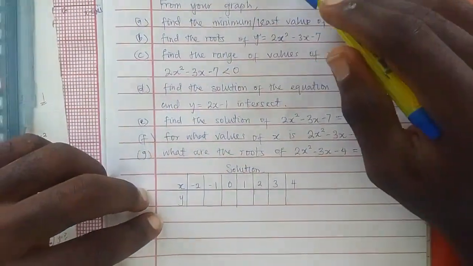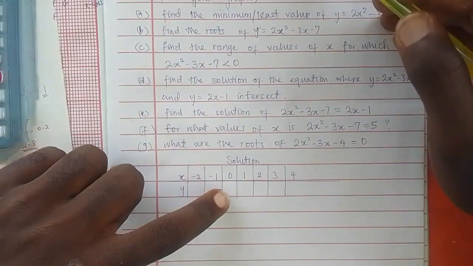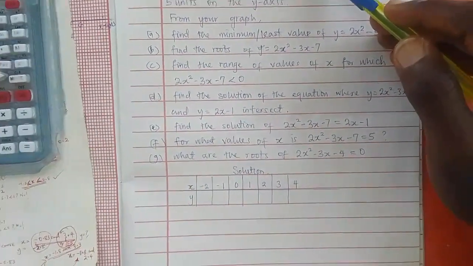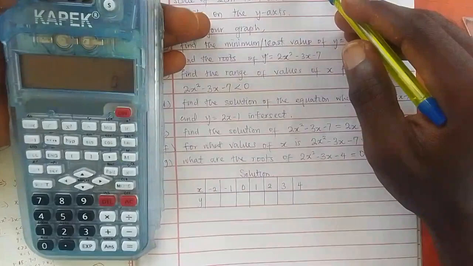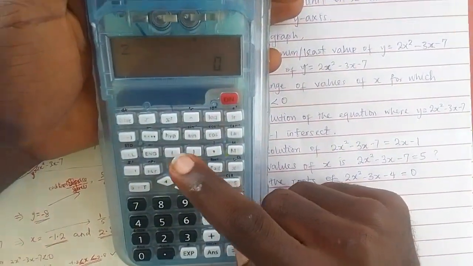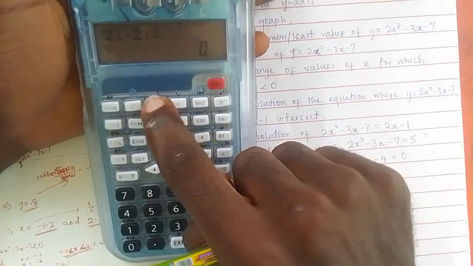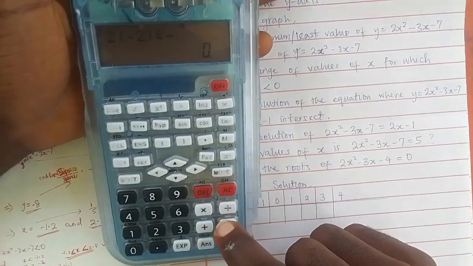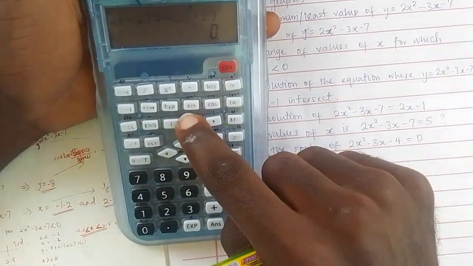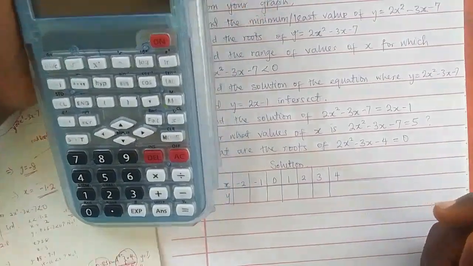We start with the range of x from -2 to 4. So I've started -2, -1, 0, 1, 2, 3, and 4. So I'll get the corresponding values of y. So I'll have 2 open bracket -2 close squared minus 3 into -2 close minus 7 equals, that is 7.